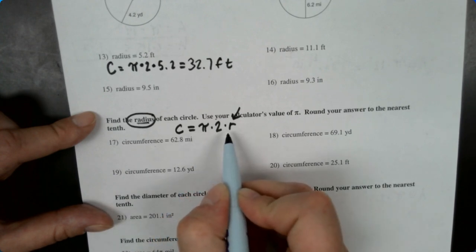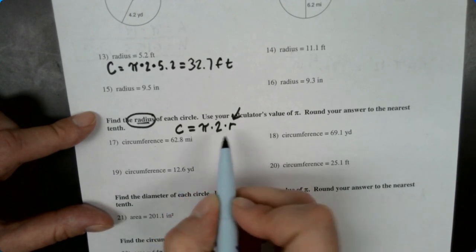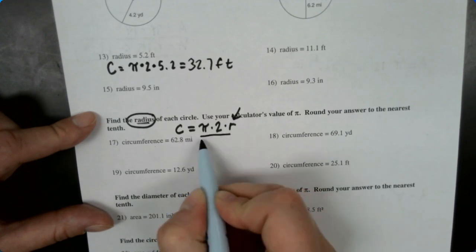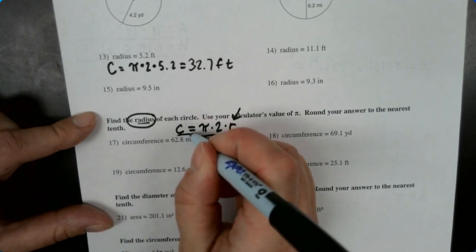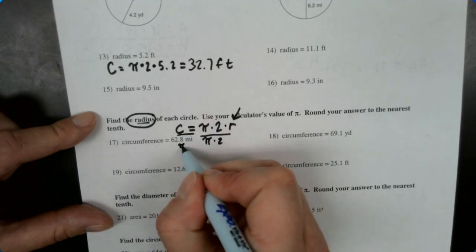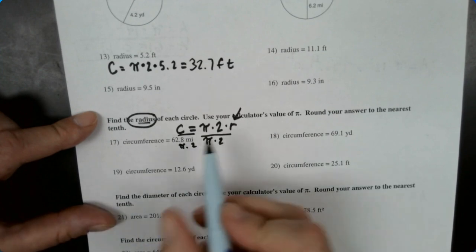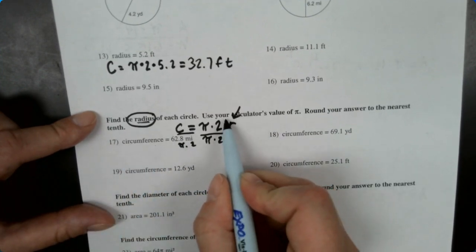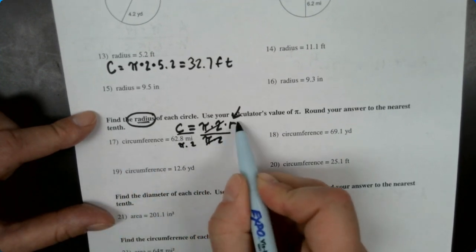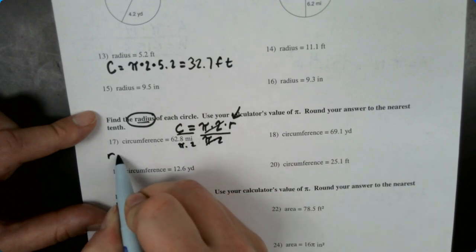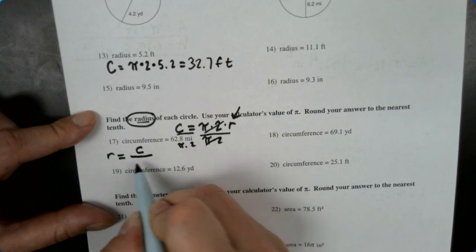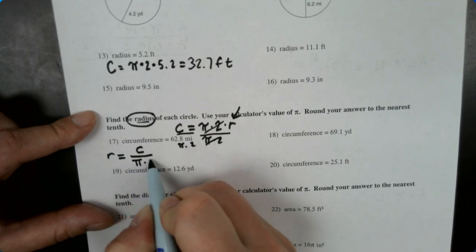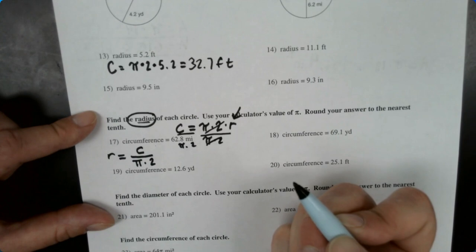What's the opposite of multiplied? We're going to divide. So we're going to divide this side by pi and 2. Divide by pi and 2. So then our equation will be for the radius, this will simplify to 1. Our radius will be our circumference divided by pi times 2. Are you okay with that?